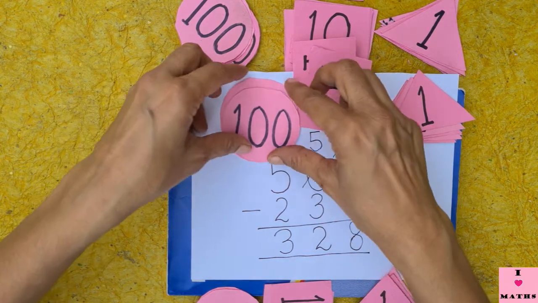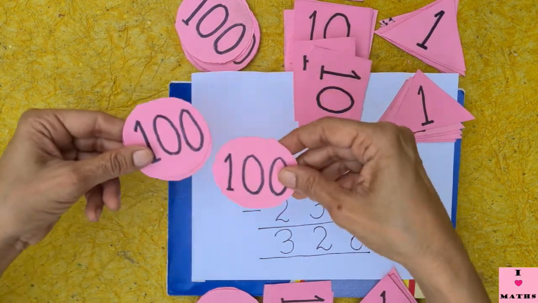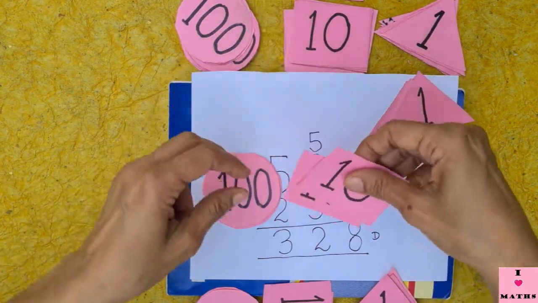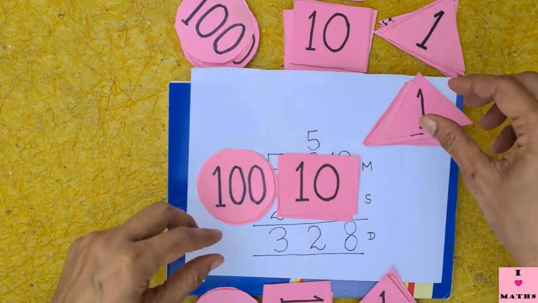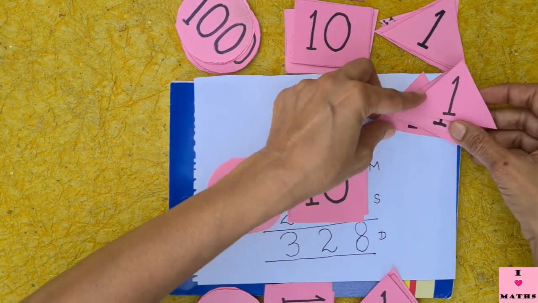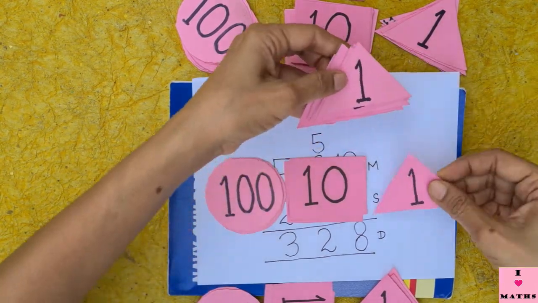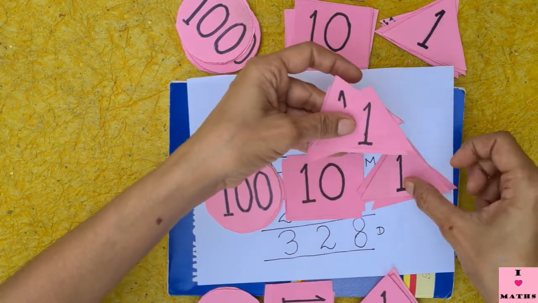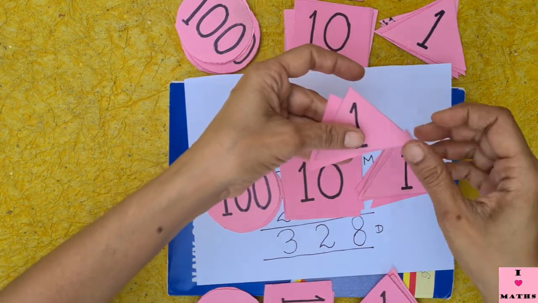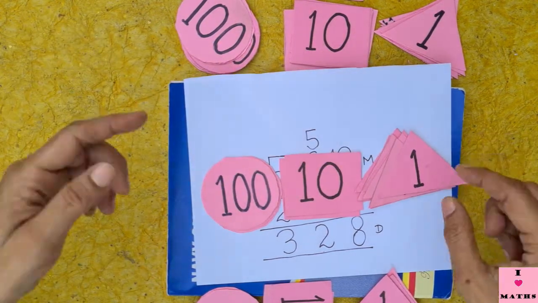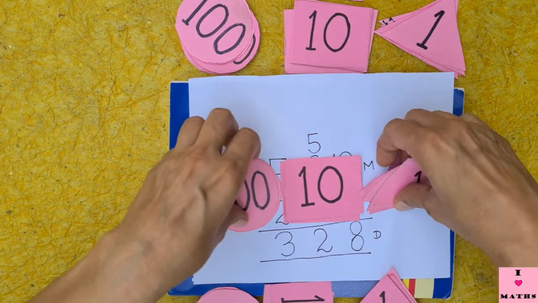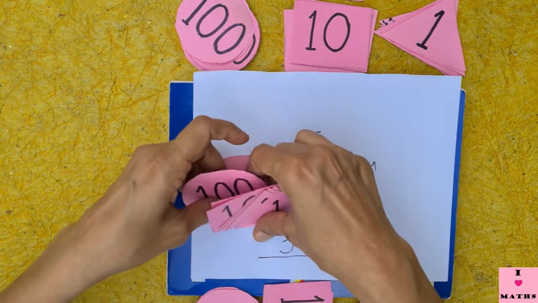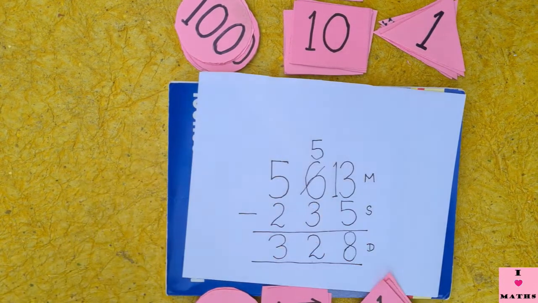Now let me show you whether it is 328. 1, 2, 3. 300, 10 and 20. Now let me see how many ones are there. 1, 2, 3, 4, 5, 6, 7, 8. So the difference is 328.